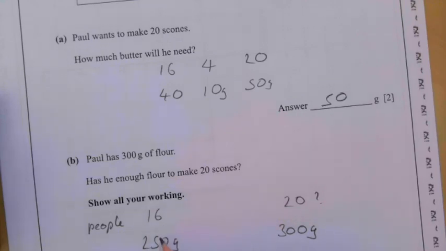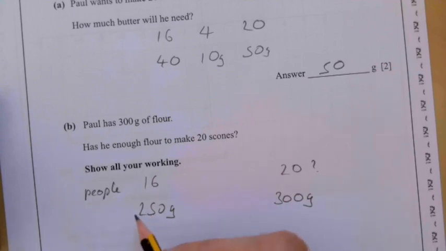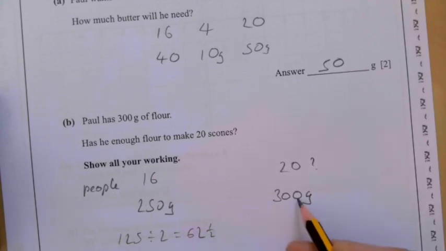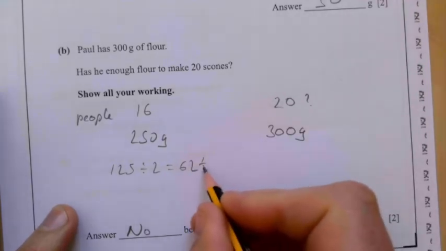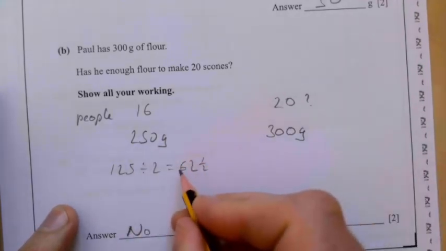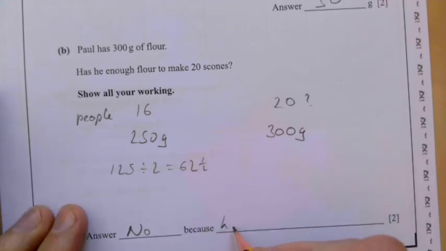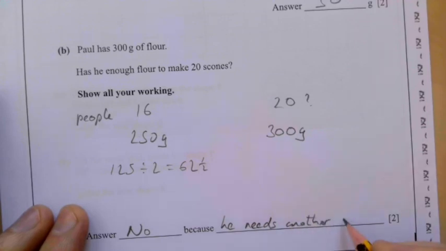So we need to work out then a quarter of the 250. So half of the 250 would be 125, and then 125 divided by 2 is going to give me then 62 and a half. So he would need 250 plus 62 and a half, which would be over 300, so he doesn't. So my answer then would be no. So he only has an extra 50 grams from the 250, but he needs another 12.5 grams.